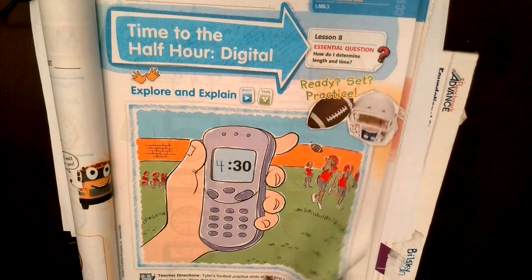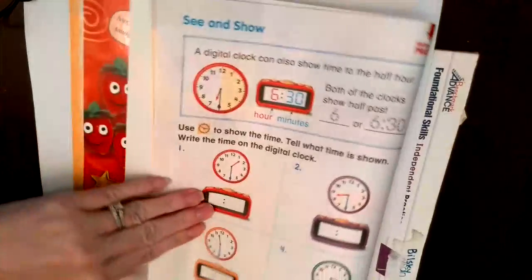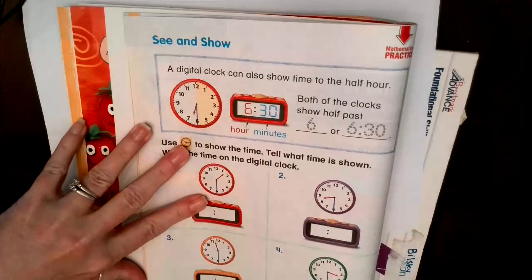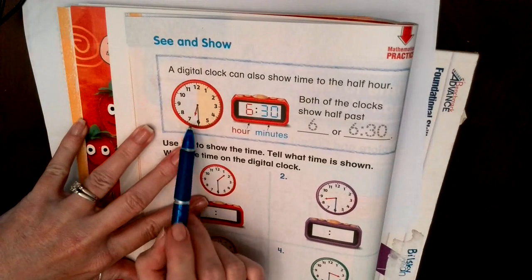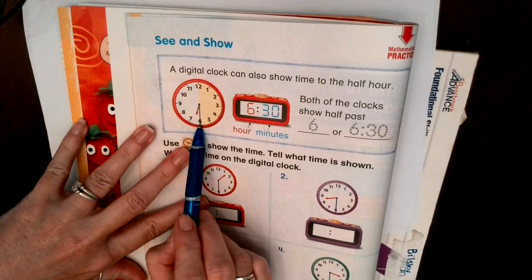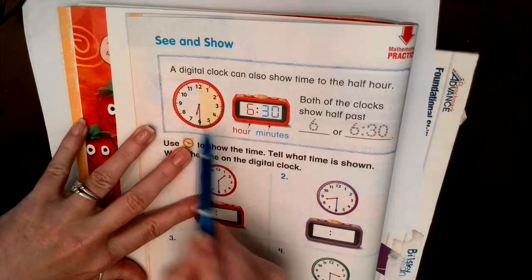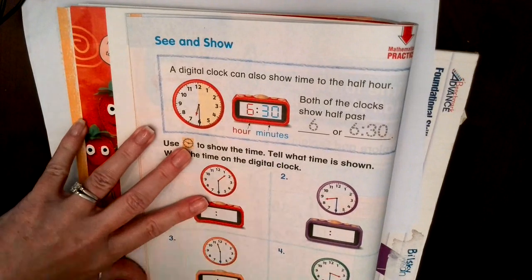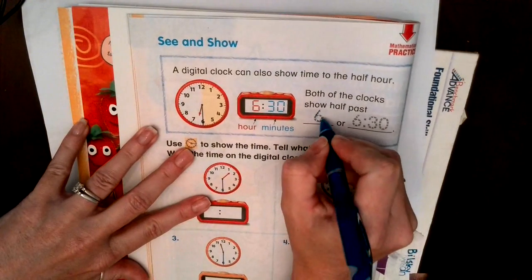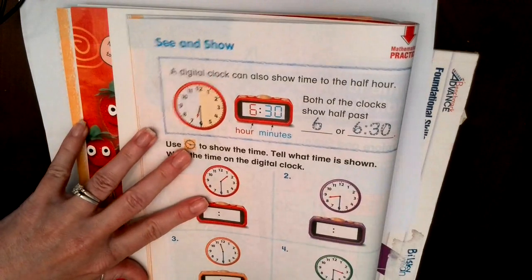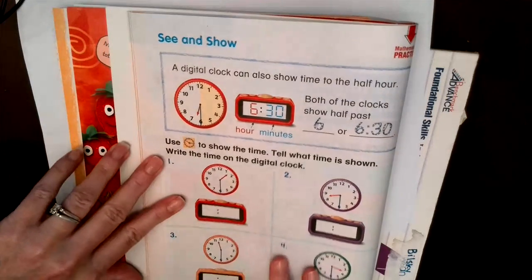Okay, let's practice some more. A digital clock can also show time to the half hour. So on an analog clock, it might look like this. This is just after the 6, so 6:30. Both of the clocks show 6:30. Okay? Use the clock to show the time.